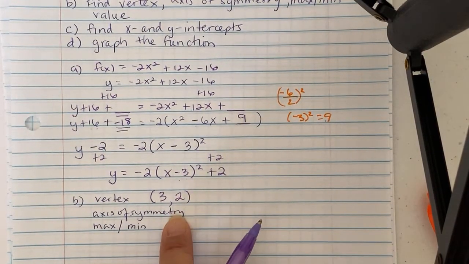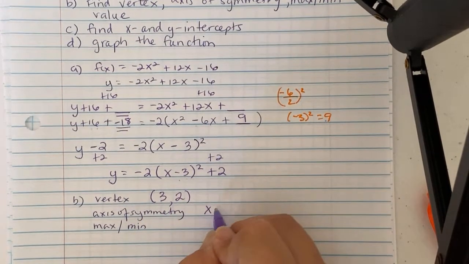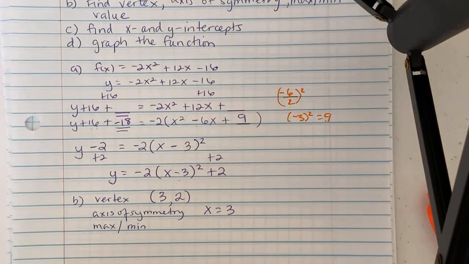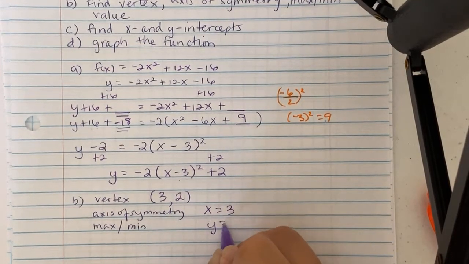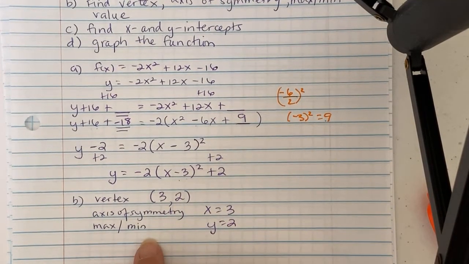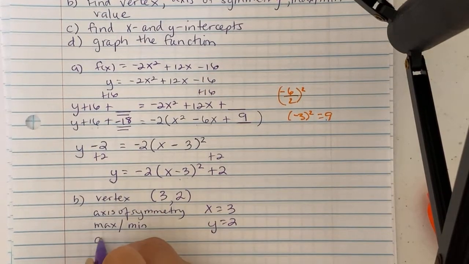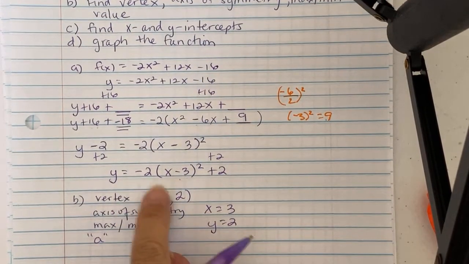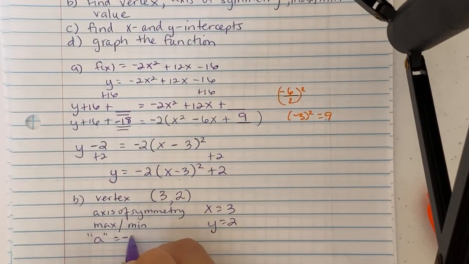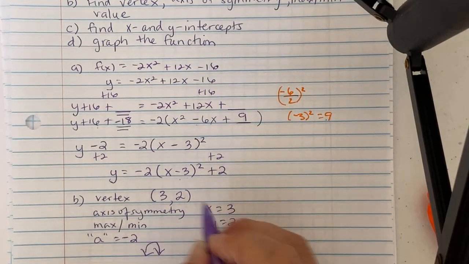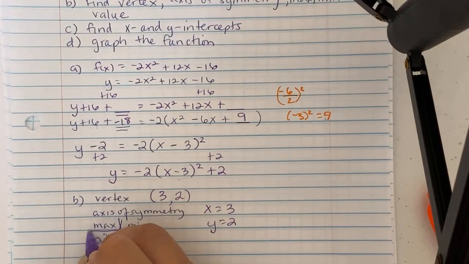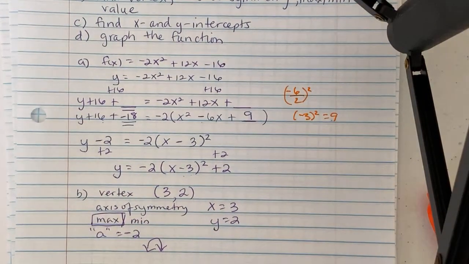Our axis of symmetry is tied into our vertex. So it's always the x coordinate of the vertex. So it's at x equal to 3. Our max min is tied into the y component of the vertex. So we know the y value is a 2, but we need to know max min. Remember, your a value in this instance, according to our problem, is equal to -2, which means it's opening down. So we have a maximum peak.